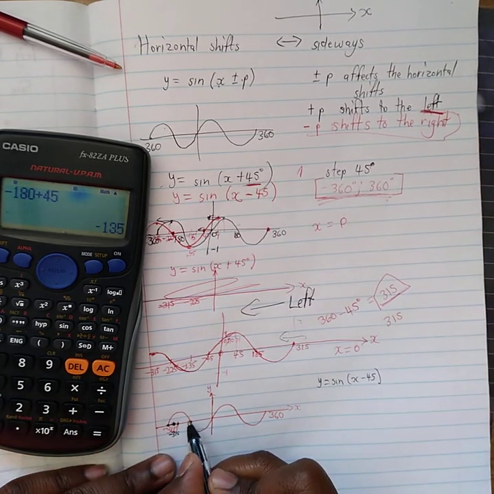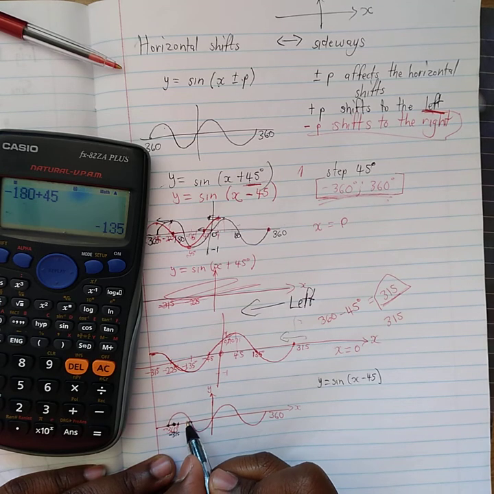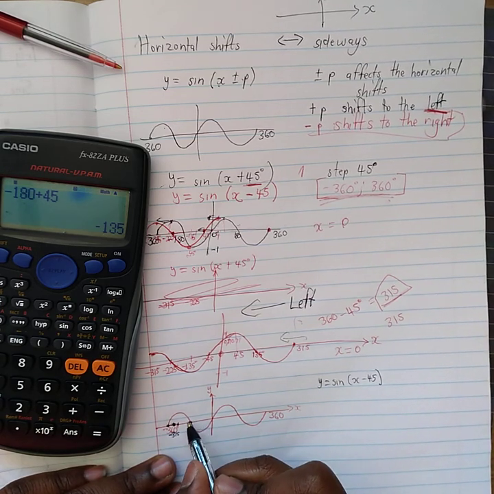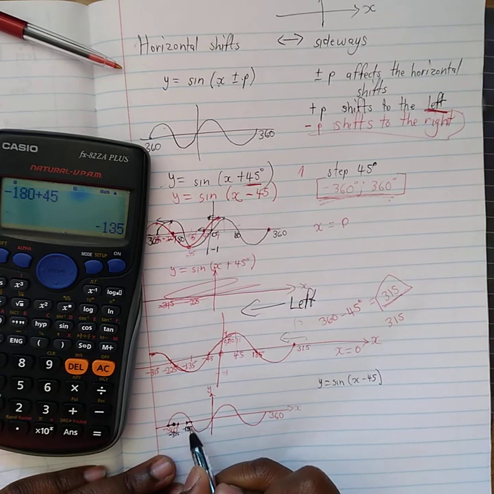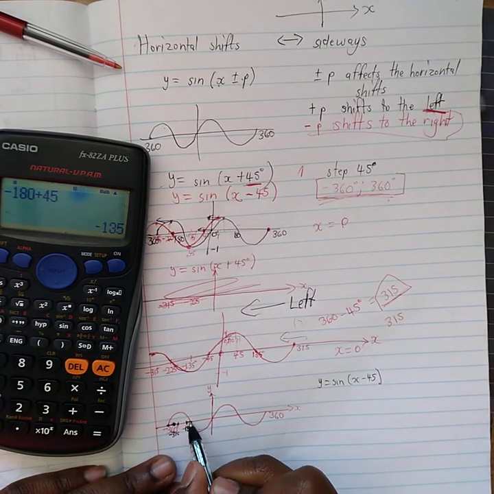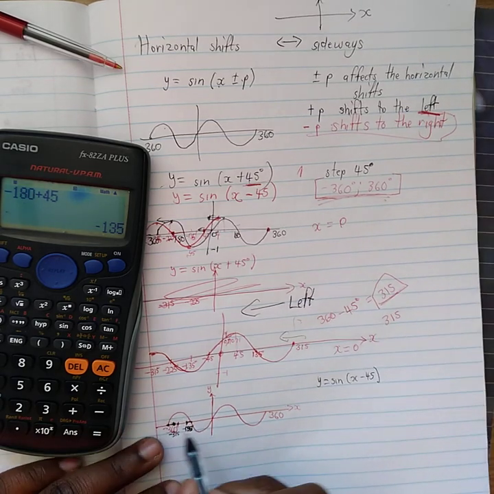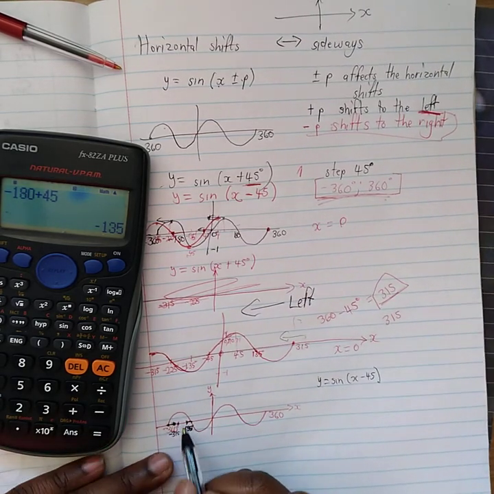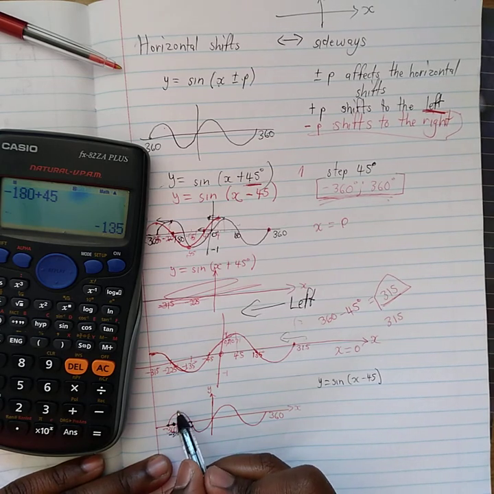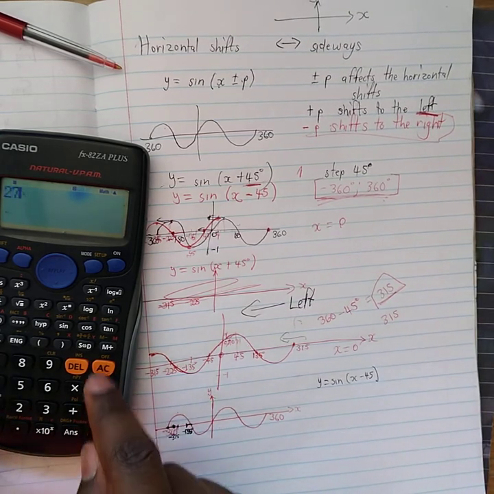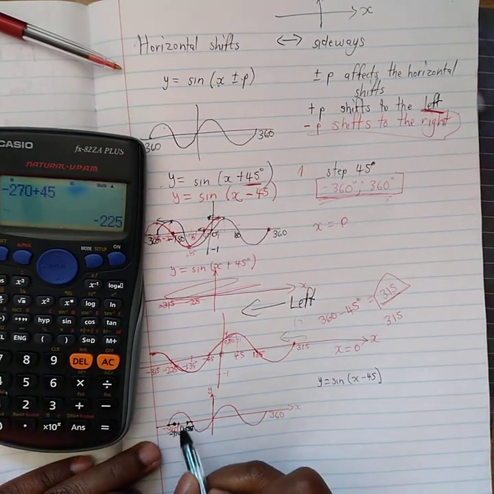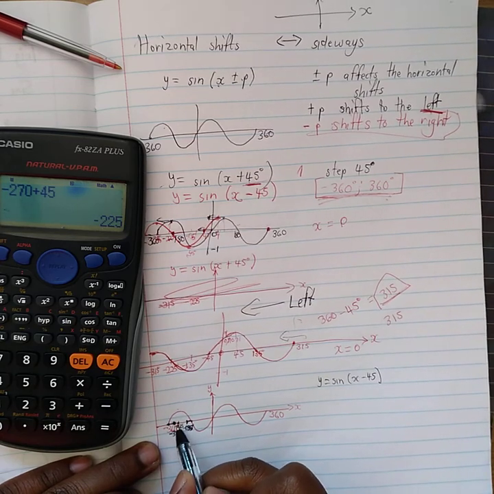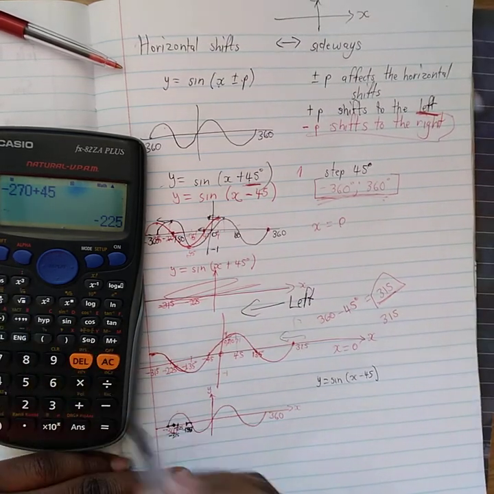Now 135 is our new 0. Sorry about that. 135 is our new 0. But then we need to find out what is our 1. Our 1 was 270. So negative 270 plus 45, so it's going to be negative 225, right? As you can see there.